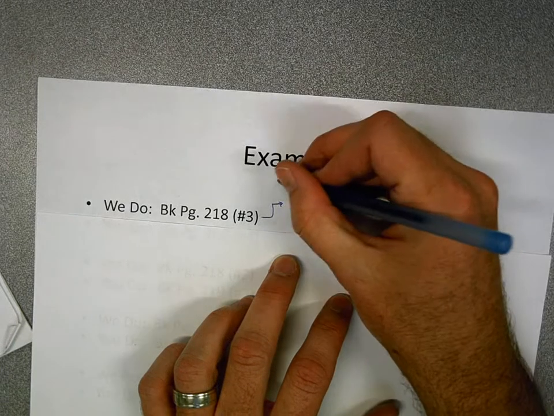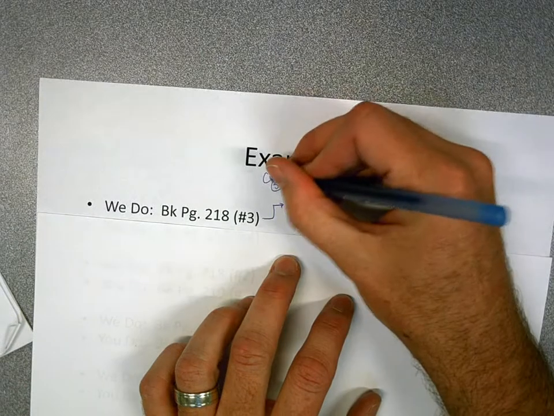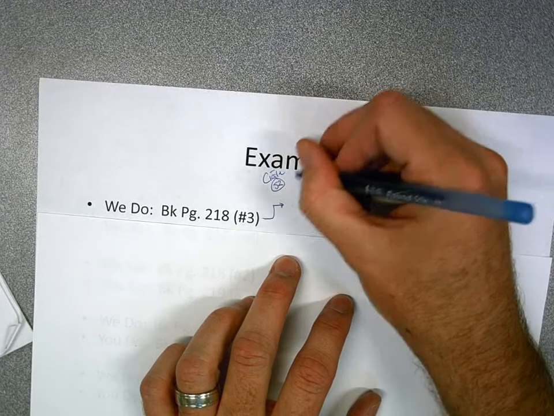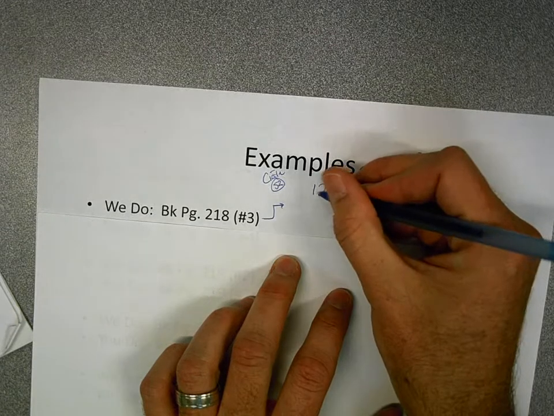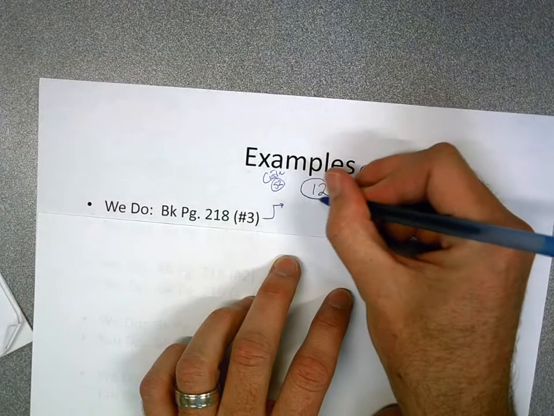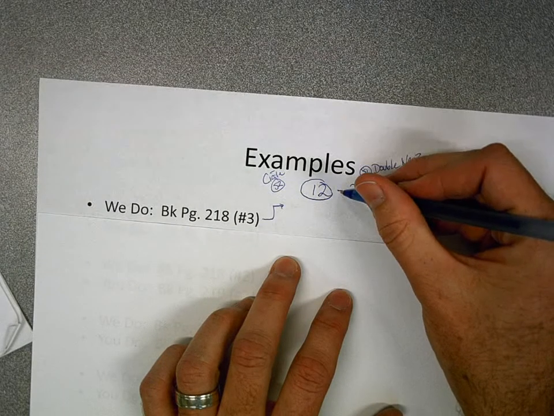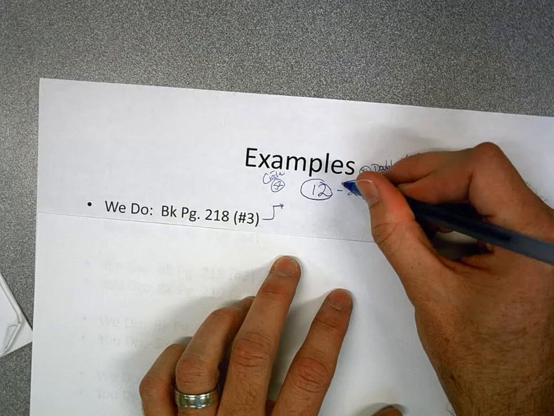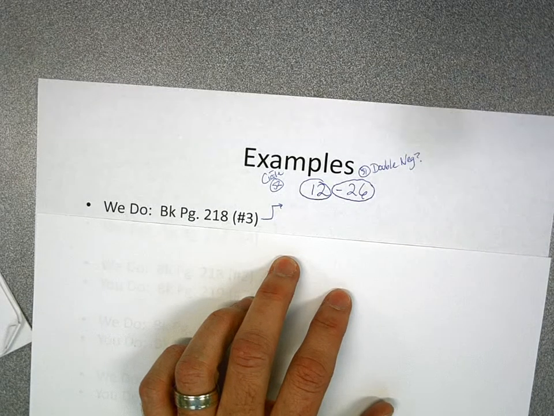Okay, now step 2 is something you've also seen recently, and that is we're going to circle our integers with the sign in front of them. So for example, 12, there's nothing there, so it means it's positive 12. And 26 has that subtraction sign there. It works the same as a negative integer, so negative 26.